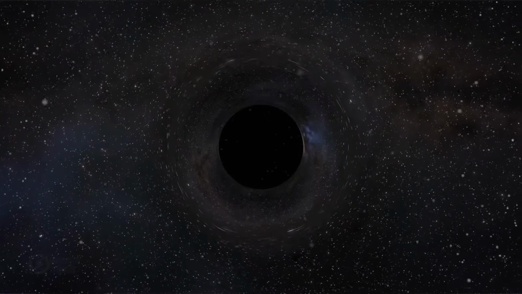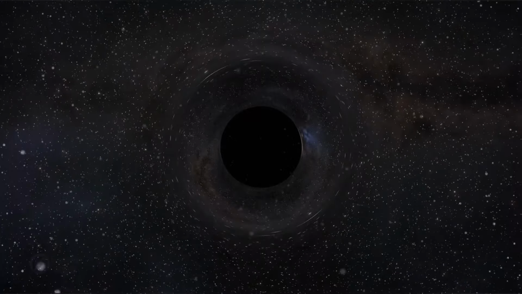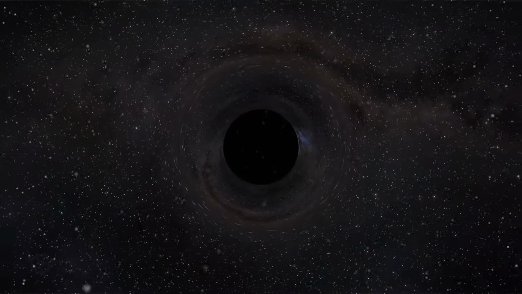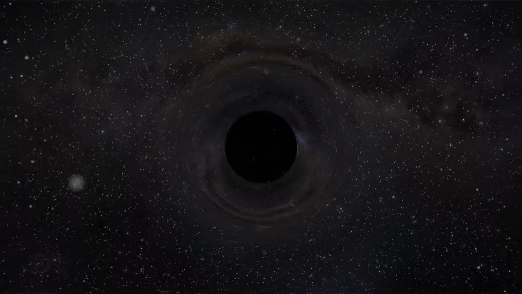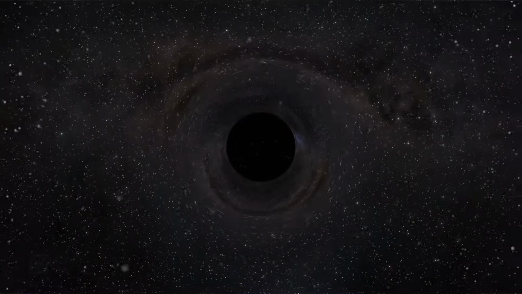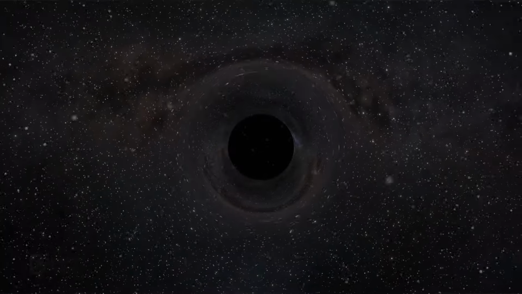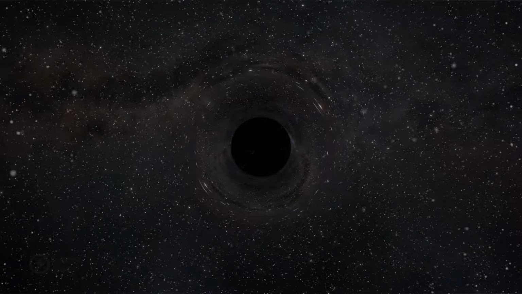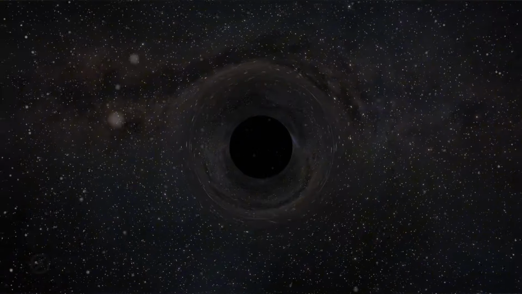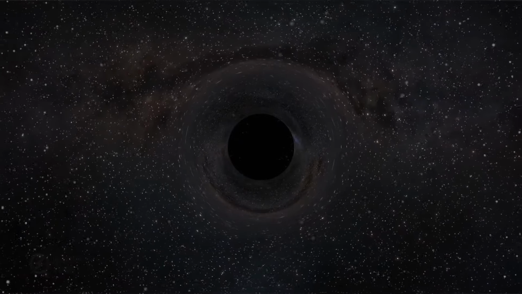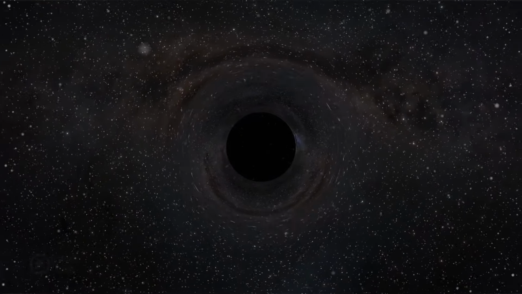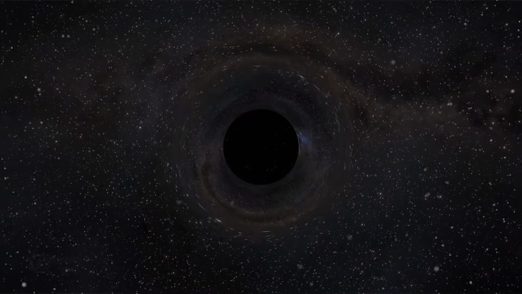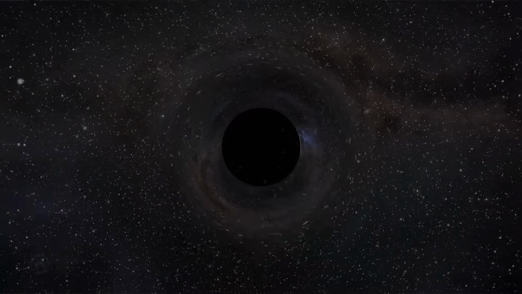Quantum mechanics should, in principle, smooth out these infinities. A leading idea is that, instead of a true singularity, the core of a black hole may consist of an extremely dense but finite region of space-time, perhaps a Planck-scale structure, where gravity becomes quantized. The Planck length, about 1.6 times 10 to the negative 35th meters, roughly 10 to the negative 34th inches, is the smallest scale at which space-time can meaningfully be described.